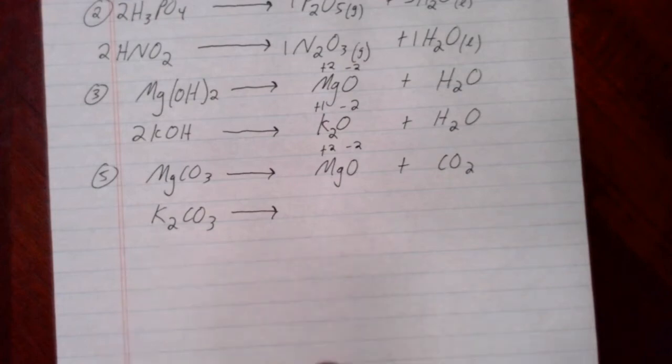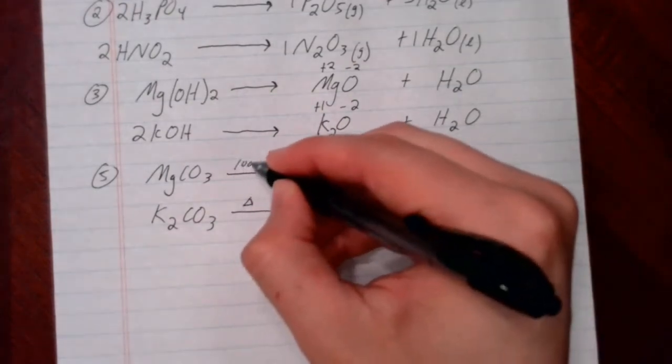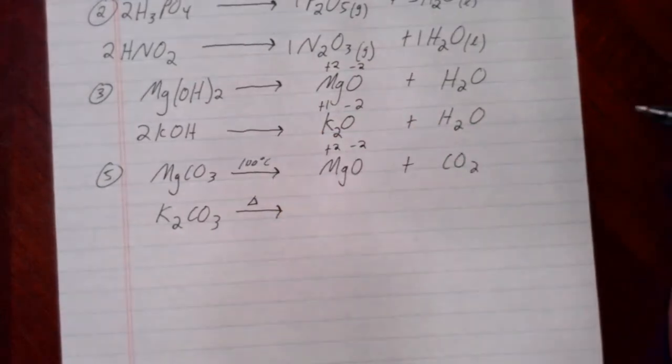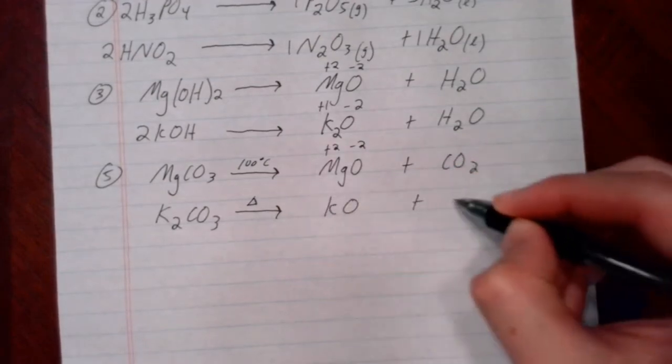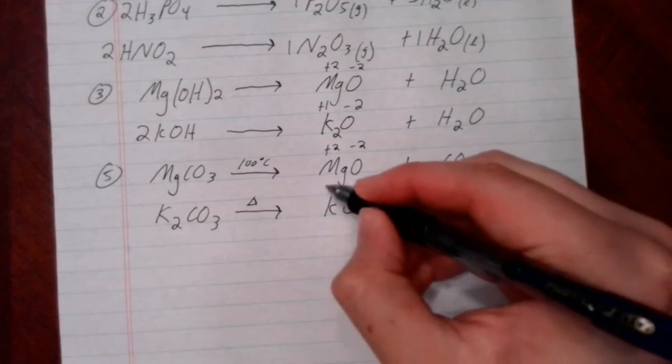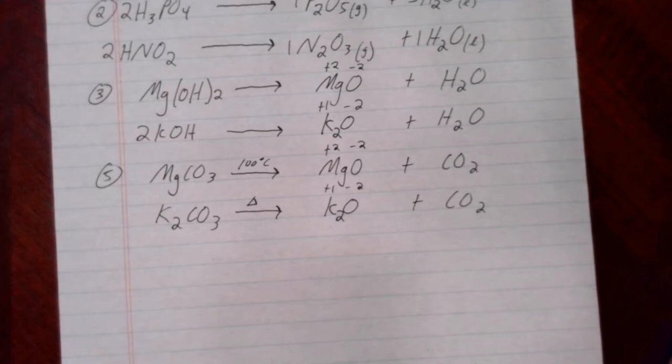So potassium carbonate, it decomposes. Again, we could have a triangle here. It could say 100 degrees Celsius. It could say a lot of different things. So we'll just go with whatever it has written in the problem. We'll be sure and write that above the arrow. So the metal oxide, so KO plus CO2. Go back and check my charges, +1, -2. Those don't cancel. So I need to write K2O there. And you'll see the reaction balances out quite nicely there.